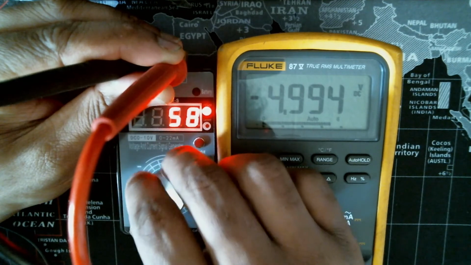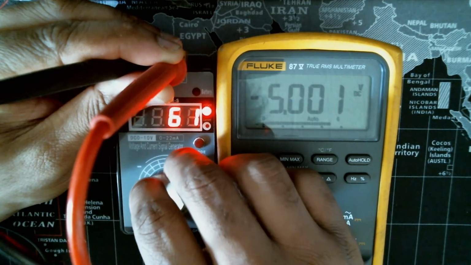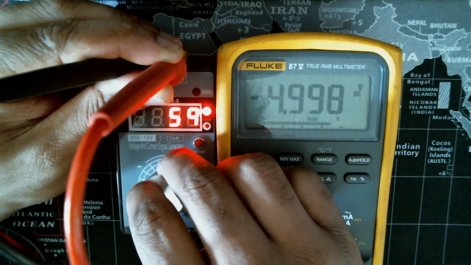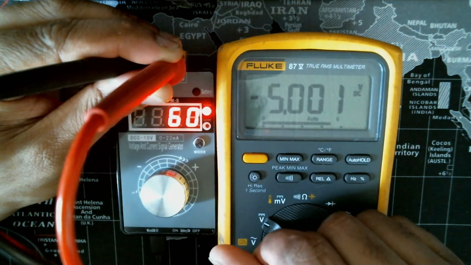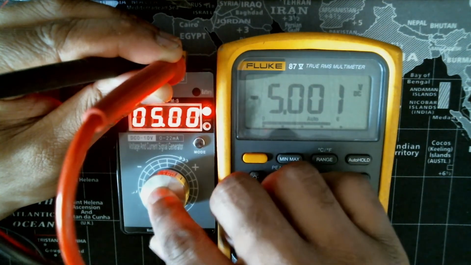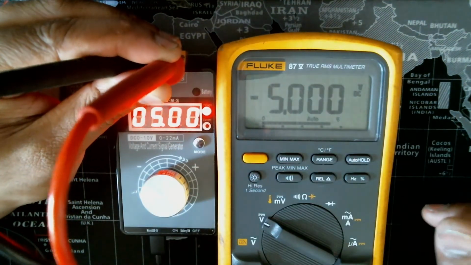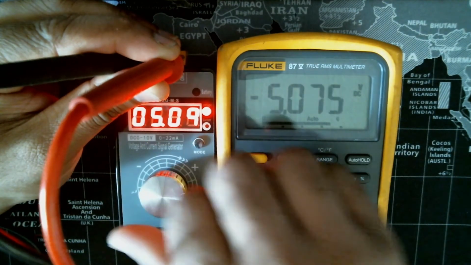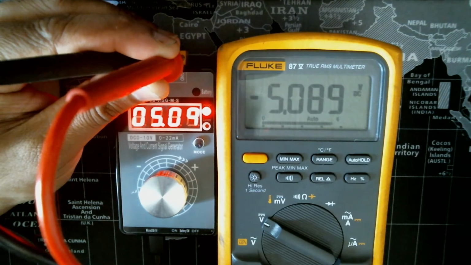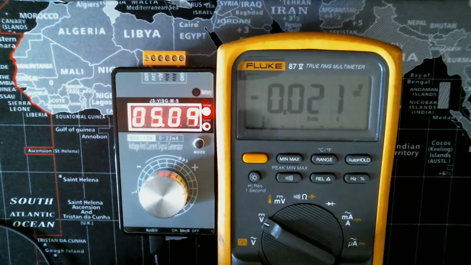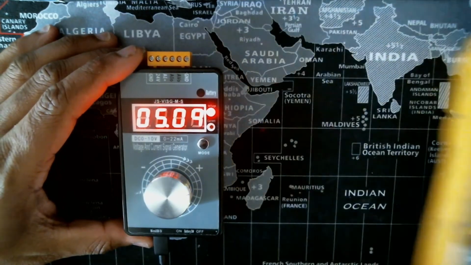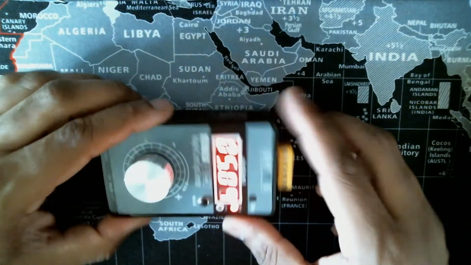Around 61, I guess I set it to. Okay, around here, around 60, I got exactly 5 volt here. You press enter. So now I have 5 volt here. I have 5.09, 5.089, which is pretty much 5. So that's how you correct the errors, and that's all about this device, which is a pretty cool device.